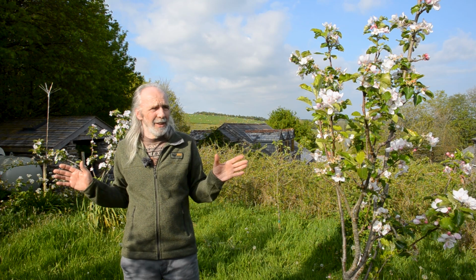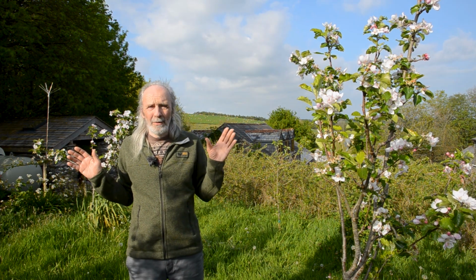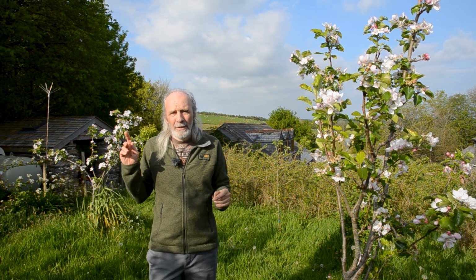Just want to also point out while we're in the top orchard, so this is the most exposed part of the site, but also the sunniest, so they get the most sunshine up here, but also the most wind exposure. And we've grafted some varieties onto the hedge, and let's have a look at that now.